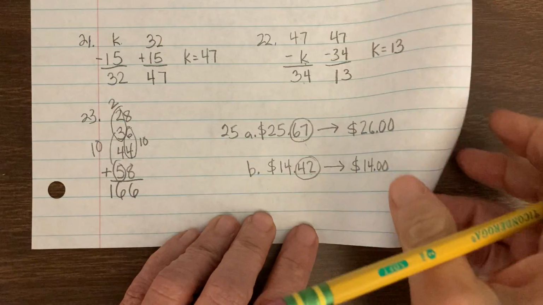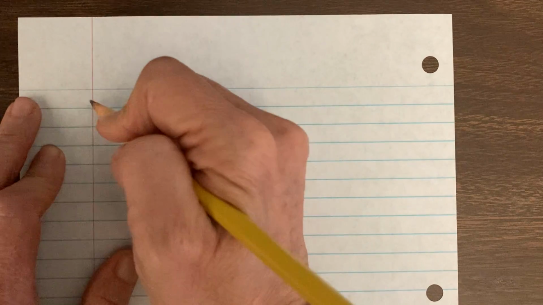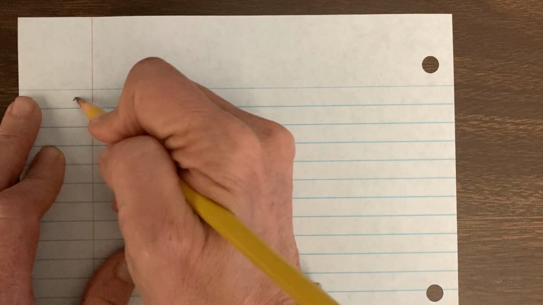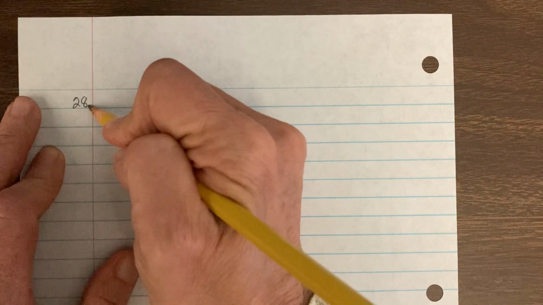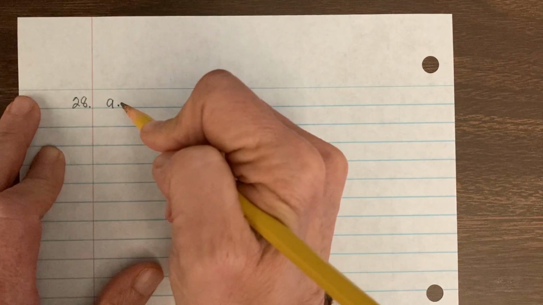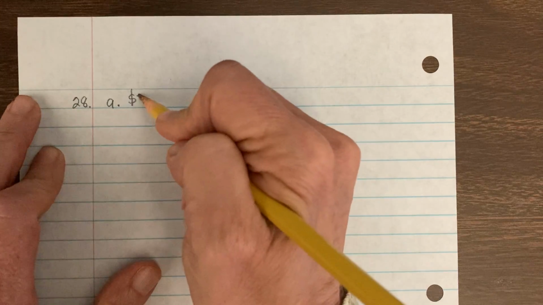Okay, and number 28, I'm going to flip over and do on the back. For number 28, they're asking us to round each money amount to the nearest 25 cents. When you count by 25 cents, you do 25, 50, 75, $1. So let's write this down. This is $7.28.